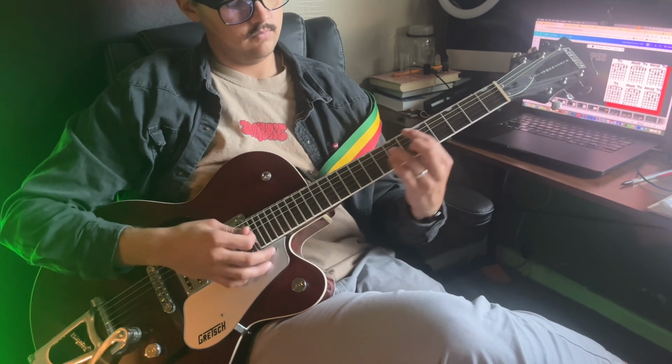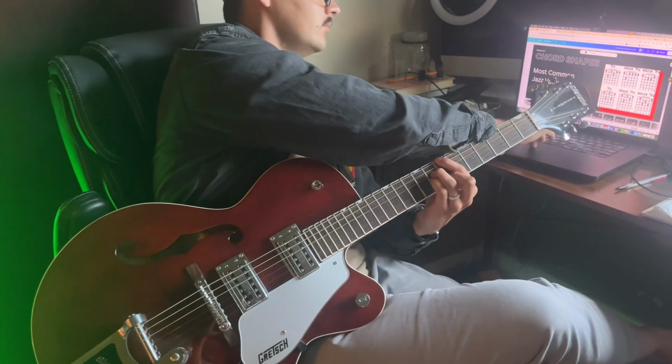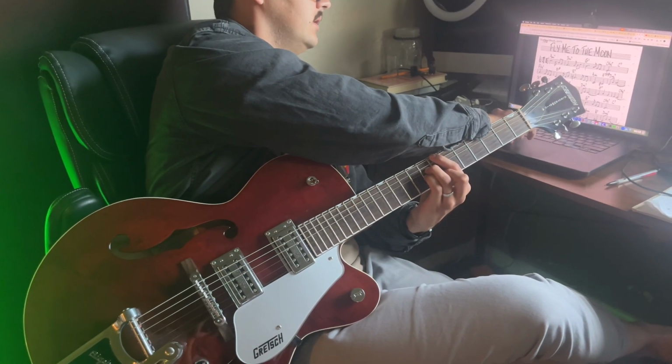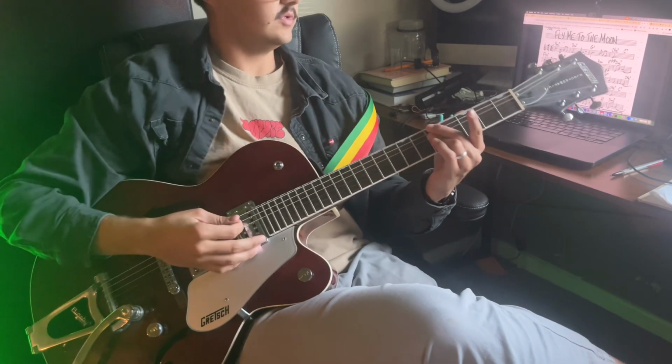There's another 2-5-1, except in B. I guess A, sorry. This one's in B. It's the most common turnaround in jazz. But for this one, Fly Me to the Moon, we're in the key of C, so we're going to be doing a lot of that.